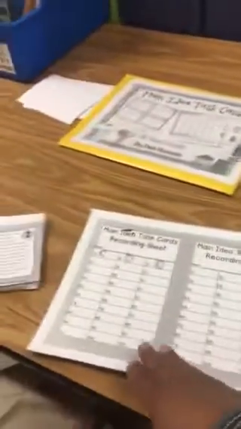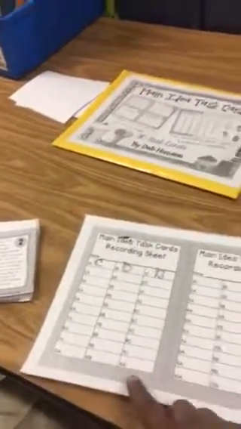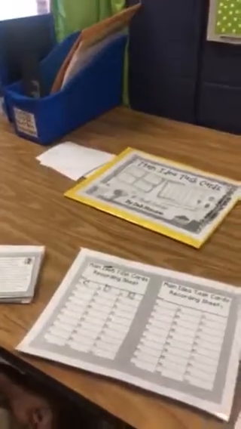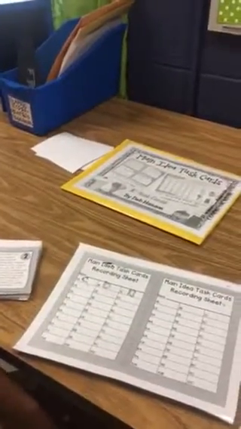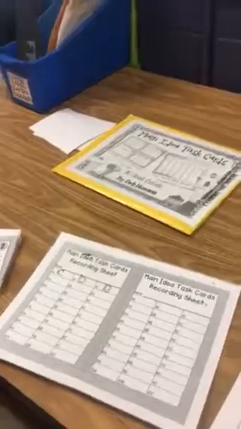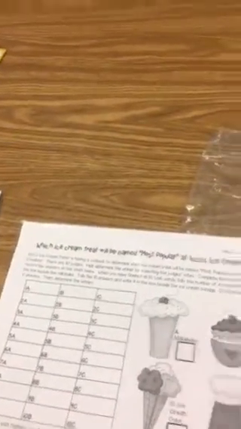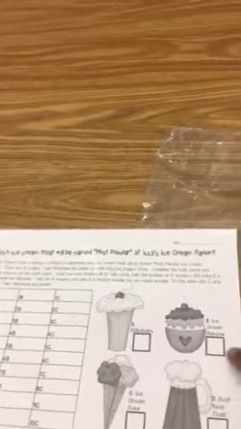So basically looking at the recording of your answers, looking for if it was A, B, C, or D, which milkshake received the most, how many A's did we get for this particular milkshake, how many B's did we have for the ice cream sundae, how many C's for the ice cream cone, and then the root beer float. Again, you can do this with a large group.